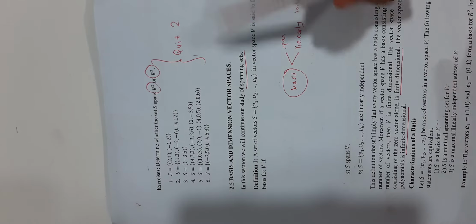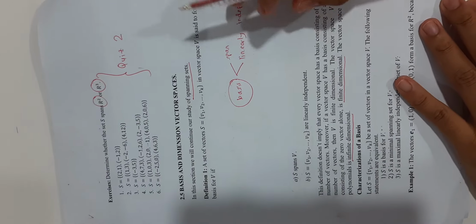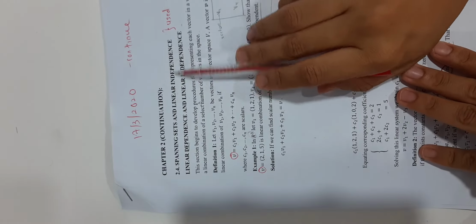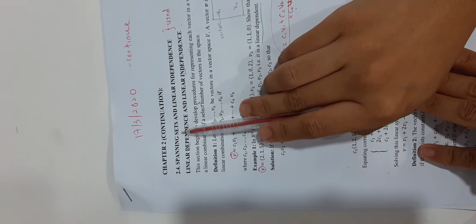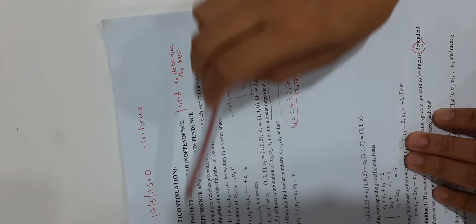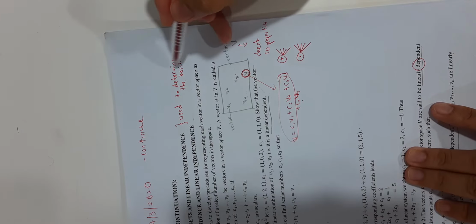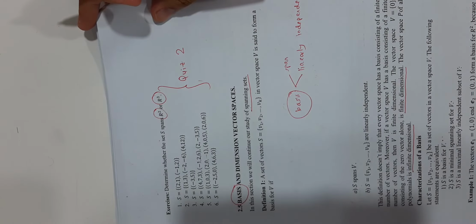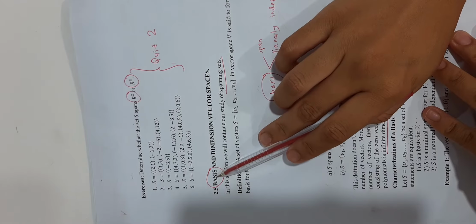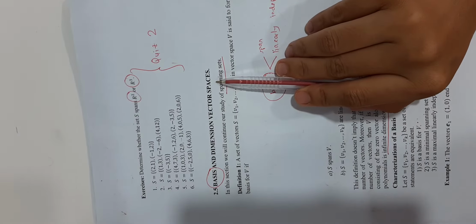Now we're going to move on to basis. Remember, at the beginning of the lecture, I explained that we are going to learn about linear independence and also spanning sets. Why are we going to learn these two things? Because we are going to use these two definitions to form the basis of a vector space. We already know what linear independence is and what span is, so now we're going to have a look at the basis and also the dimension of vector spaces.